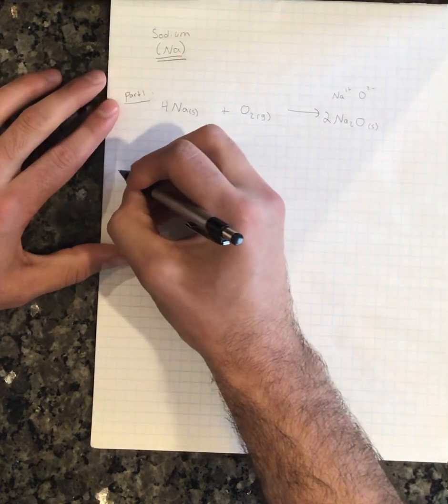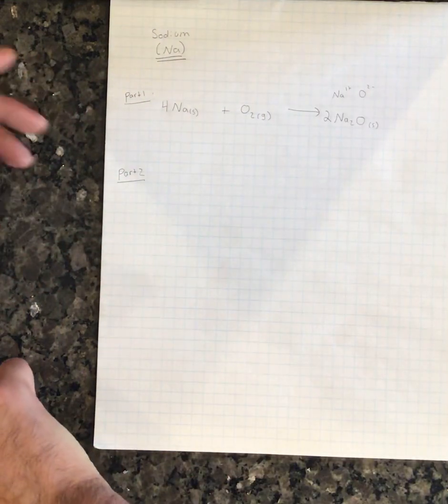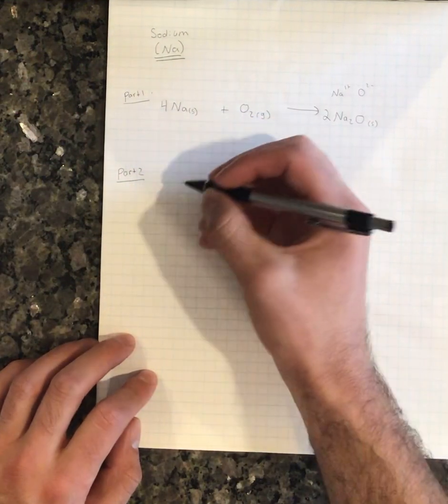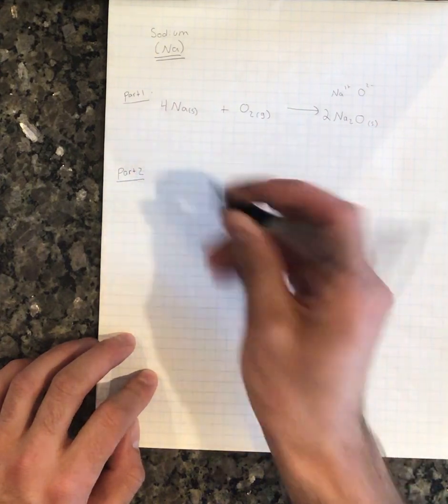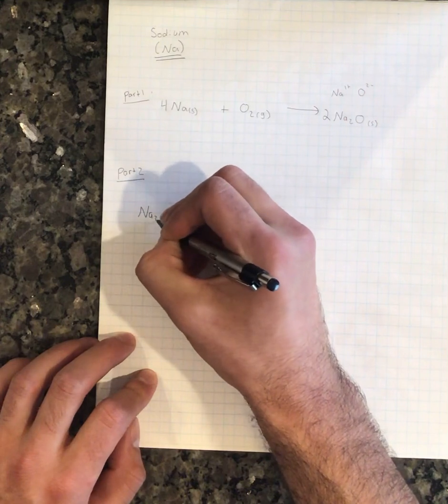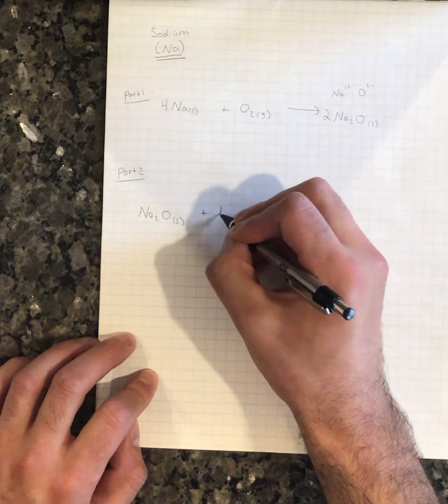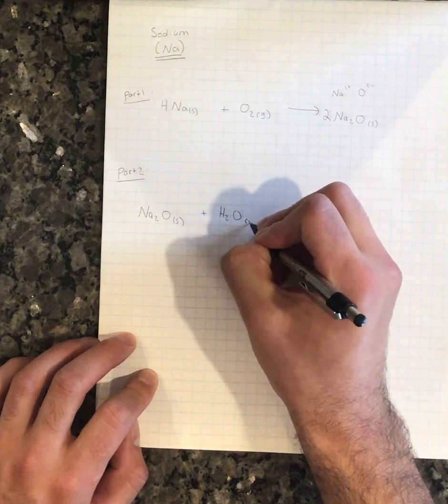Okay, so part 2. We're going to take our metal oxide, which once again, we don't take the 2, we just take the compound. So it's Na2O, which is a solid, and we're mixing it or dissolving it in water.